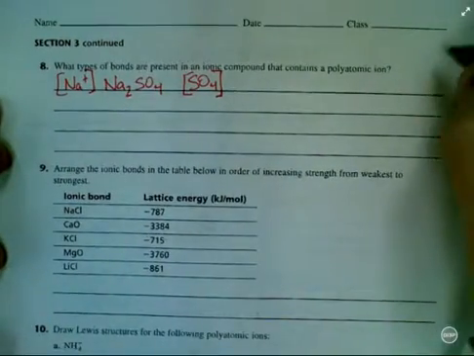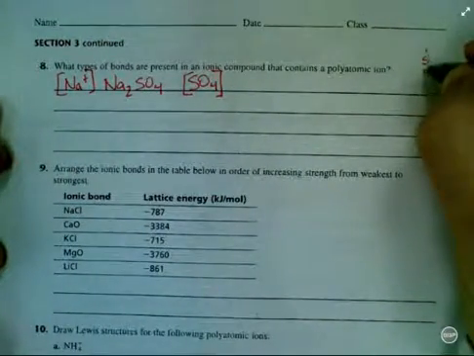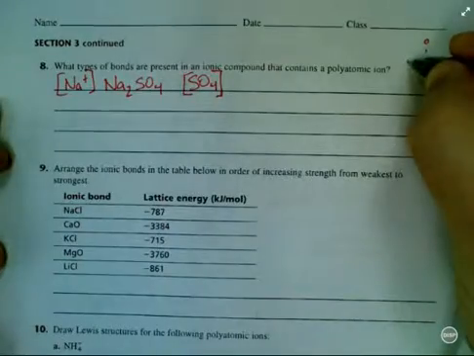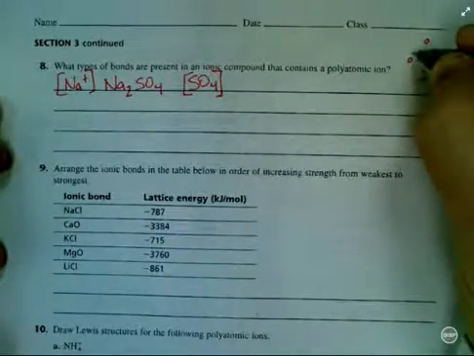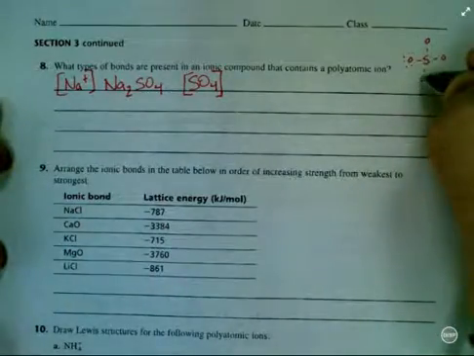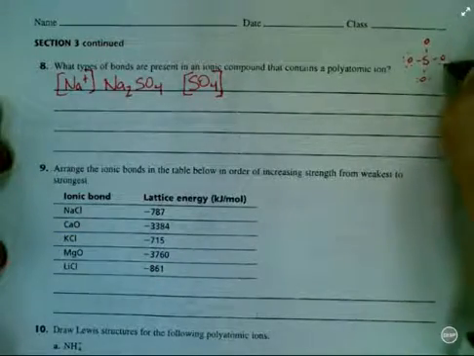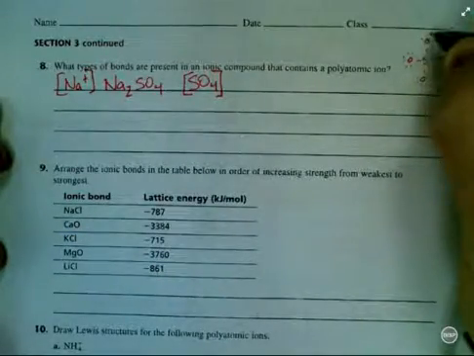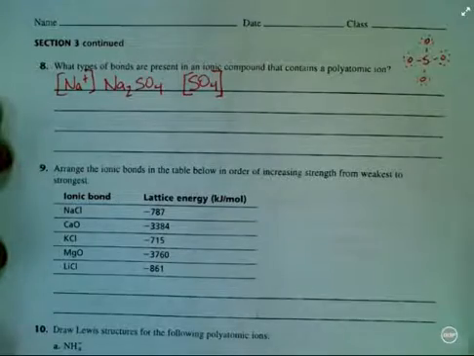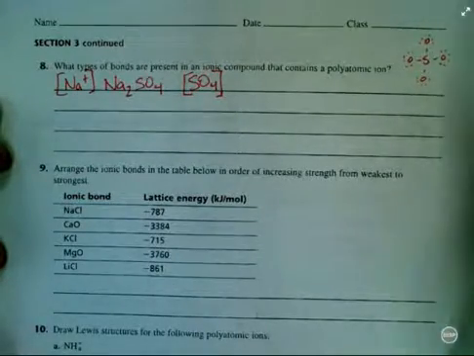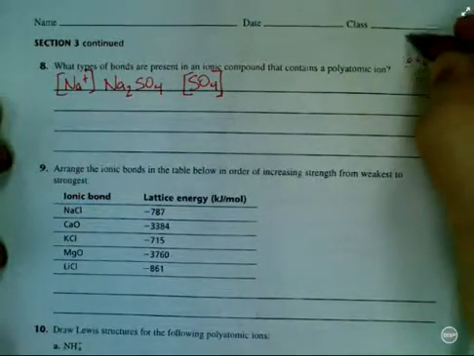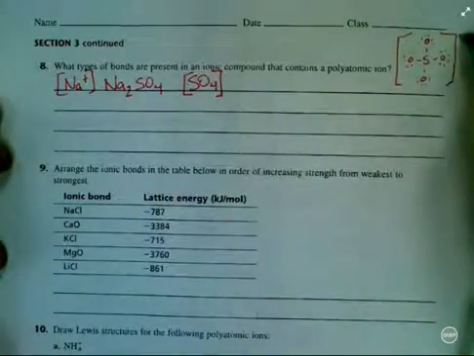Now, we can represent this using a Lewis structure, just like we've practiced before. Valence electrons, valence electrons, valence electrons. All right, it looks like this. And overall, this has a -2 charge. Boom.